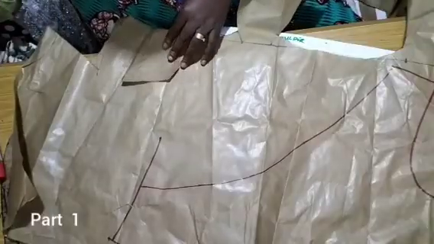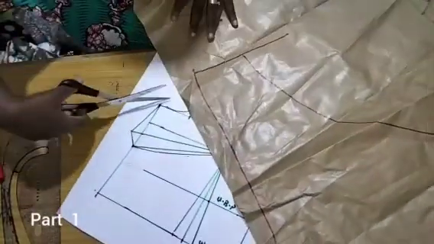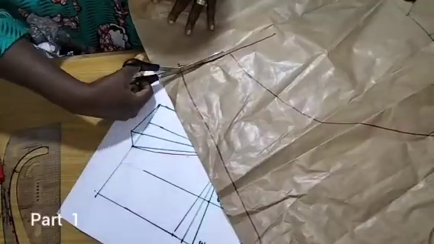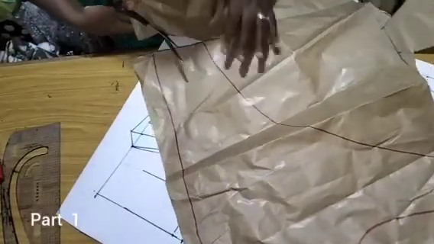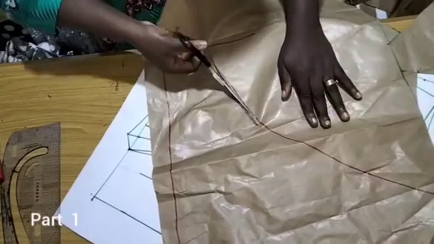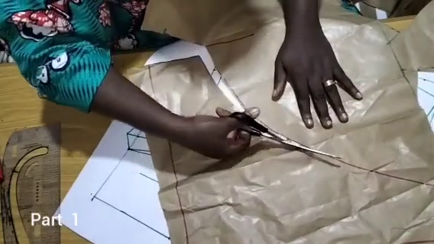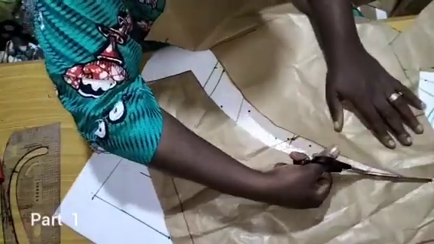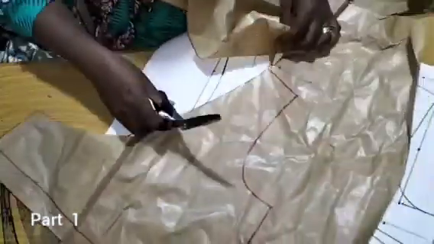So I'll just go ahead now and cut out the asymmetric part of my pattern. This is the part we are going to slash and spread and place on top of the tube.